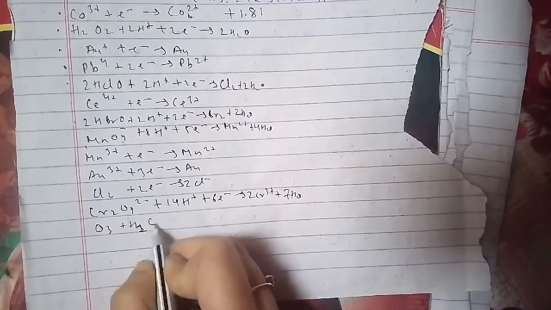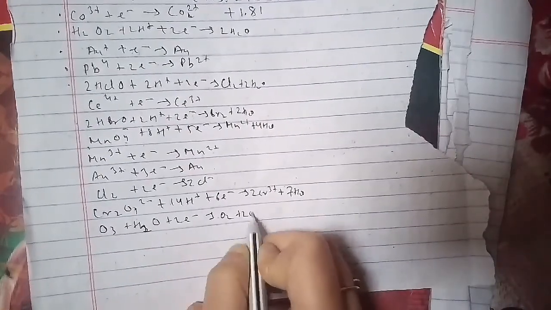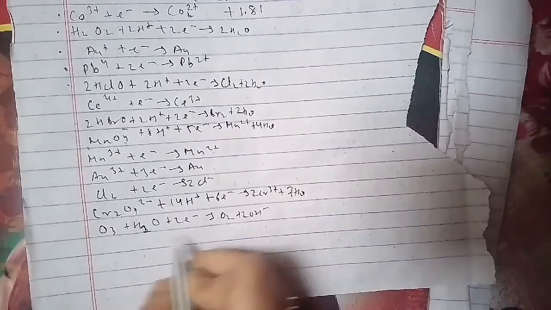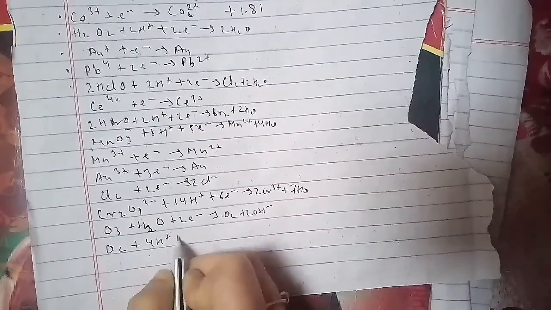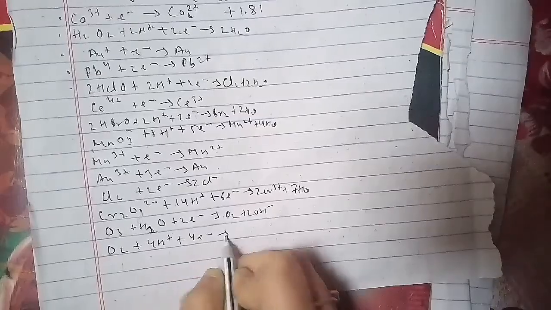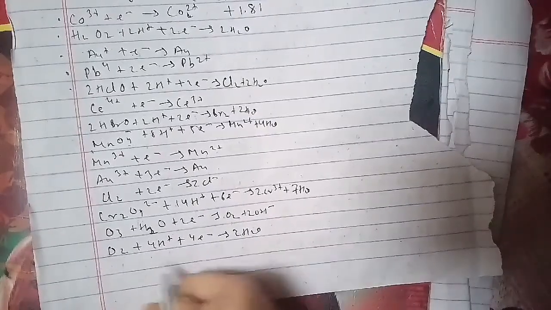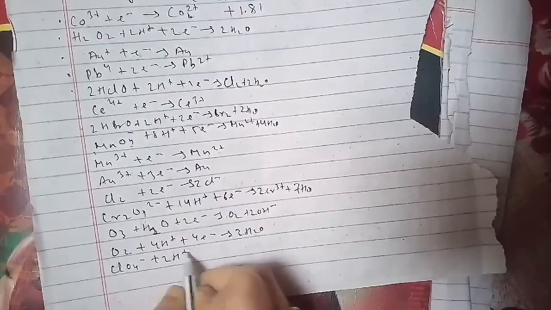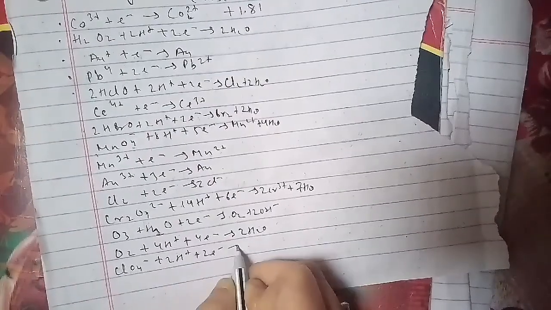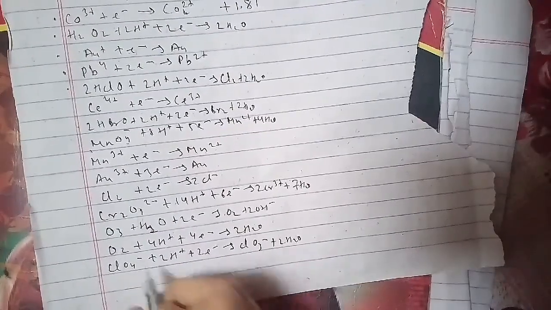Now we will talk about the E° values, which are important as well, so we'll represent them now. In this case the first one is +1.81, then we have +1.96, +1.78, plus 1.69, plus 1.67, plus 1.63.